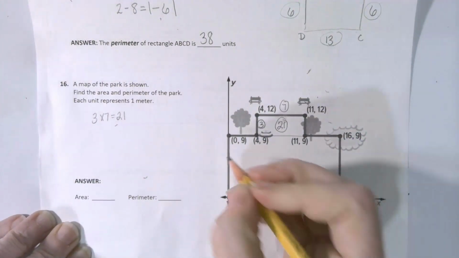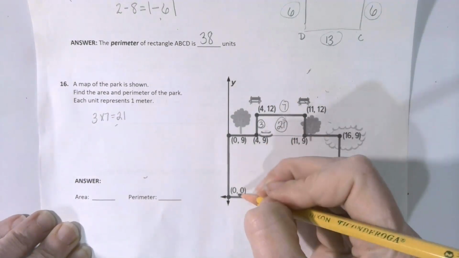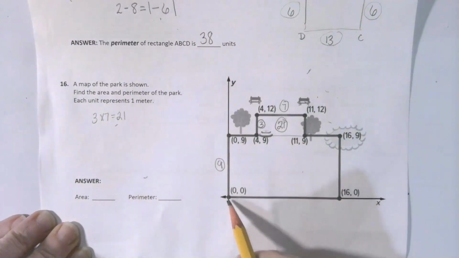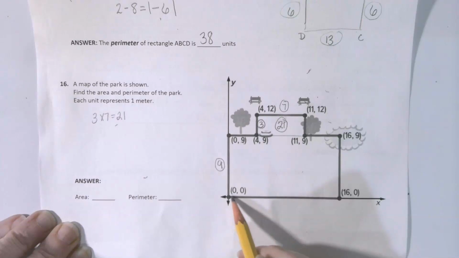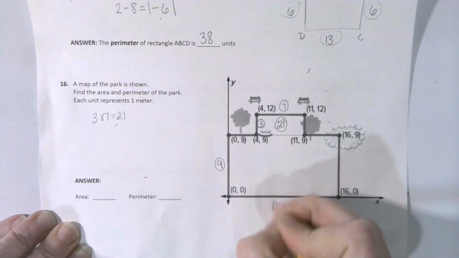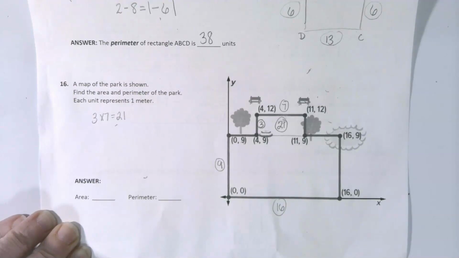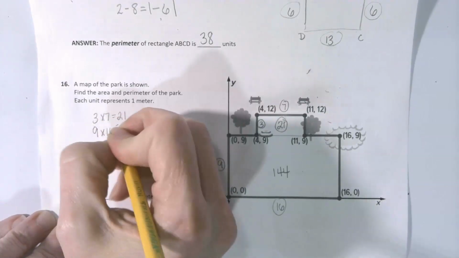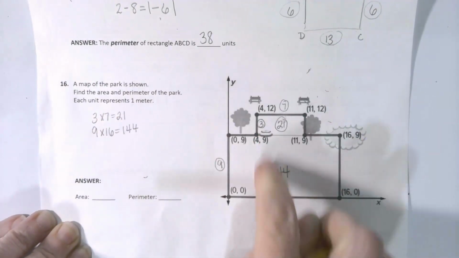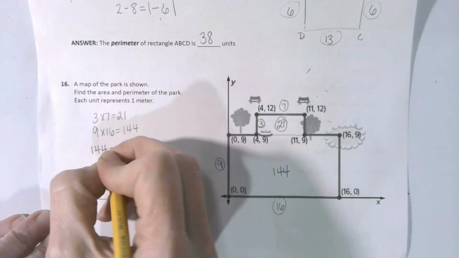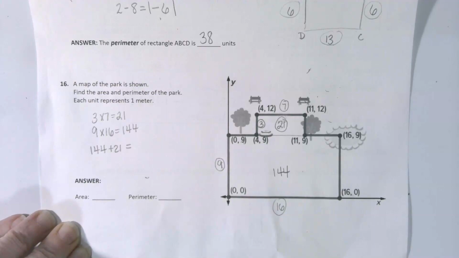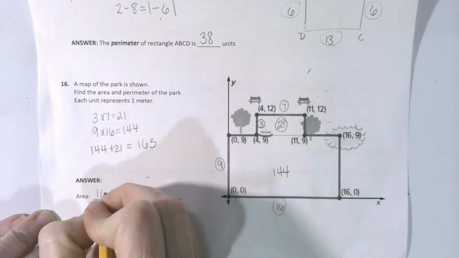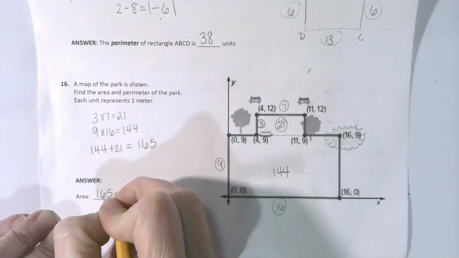Now we need the larger rectangle. Well, we're going to need 2 side lengths here. Well, look at this. The distance from 0, 0 to 0, 9, from 0 to 9, that's just 9. And the distance from 0, 0 to 16, 0, well, distance from 0 to 16, that's just 16. So 9 times 16 is 144. Those are the 2 areas. We want to add those together. 144 plus 21 is going to be 165. That's the area. 165. In this case, it's meters squared.